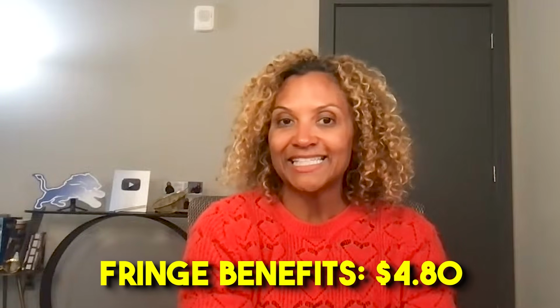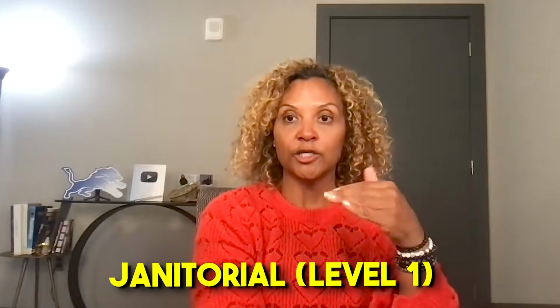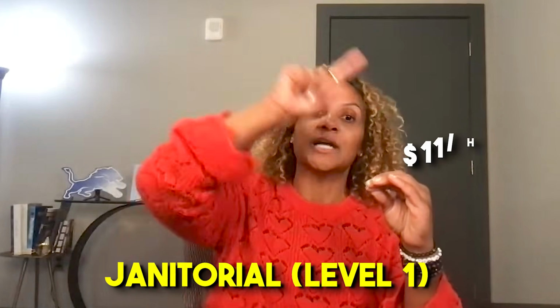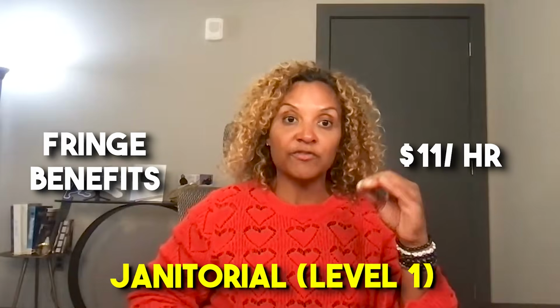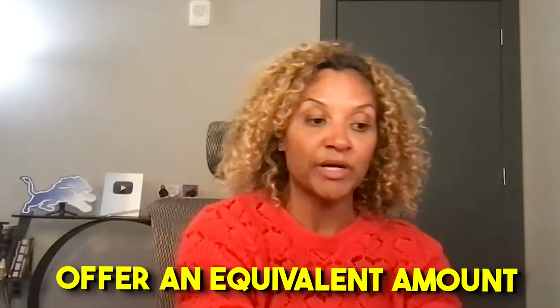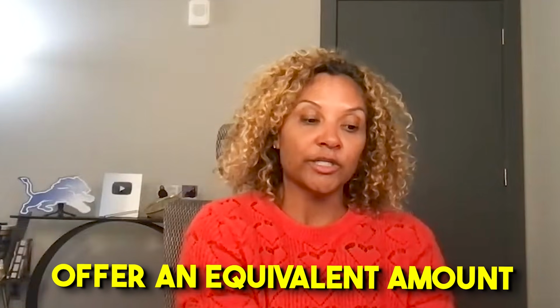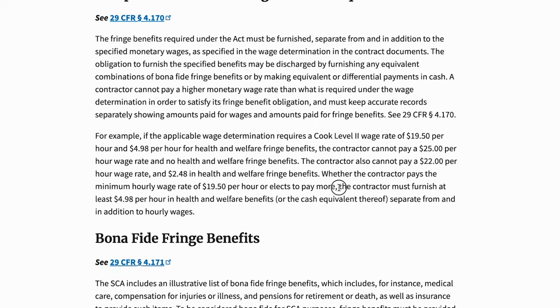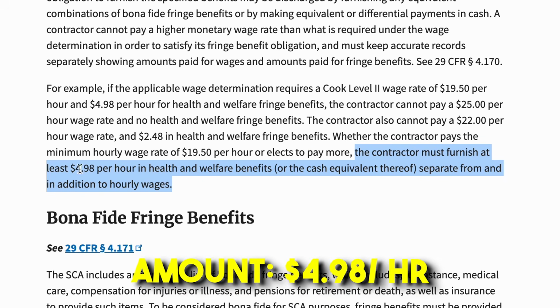The fringe benefits, I know at one point it was $4.80. It changes annually, so it may be a little over $4.80. For the purpose of our time together, it's giving you an idea of what you need to pay. So the Services Act may say for janitorial level 1, you must pay $11 an hour and you must include your fringe benefits, or you have to offer them an equivalent to the fringe benefit dollar amount that is currently the going rate. So I believe the fringe is $4.98 or a little more than $4.98.